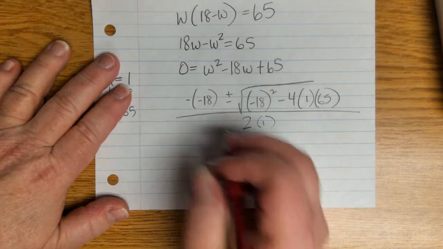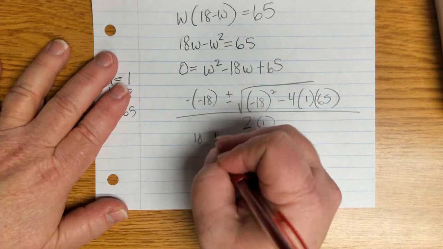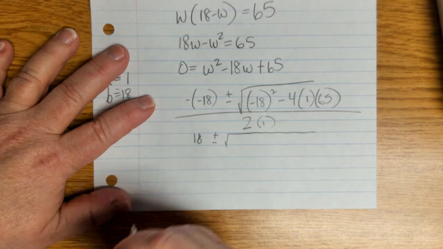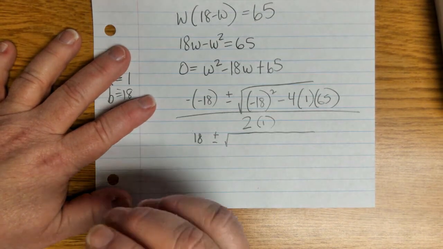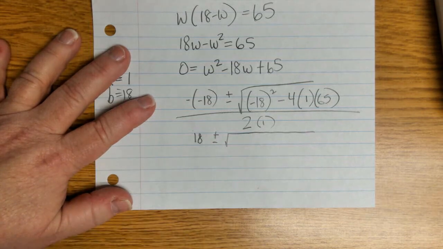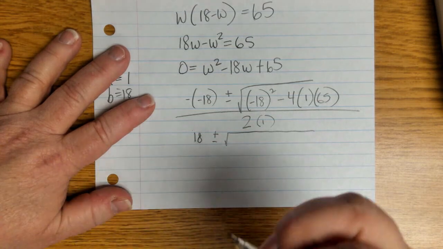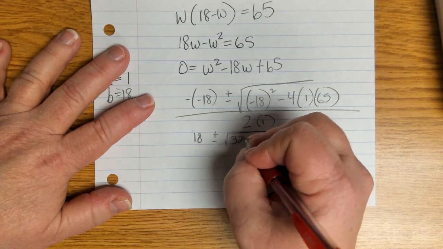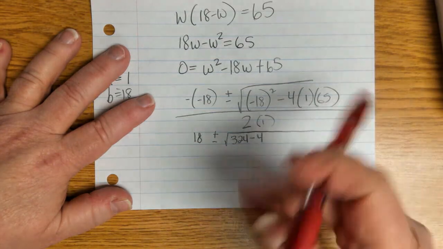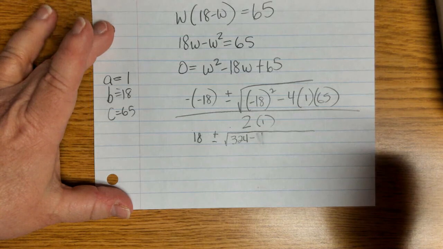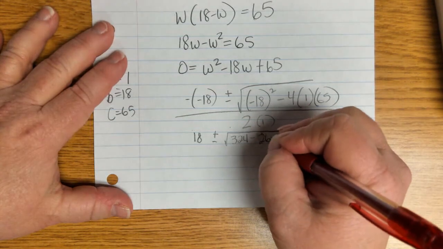Okay? So I've got 18 plus or minus the square root. It took me a long time to be able to think like that, so don't think that I'm some brain surgeon, okay? Negative 18 squared is what? You guys got the calculators, I don't. 324. 324 minus 4 times 1 times 65, which is going to be what? 260.